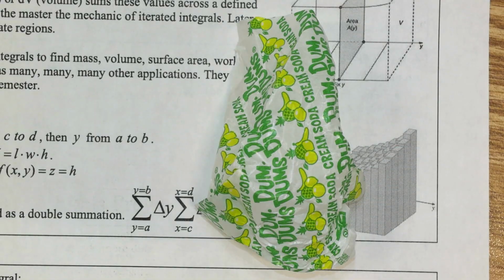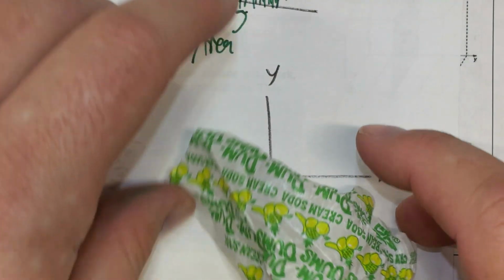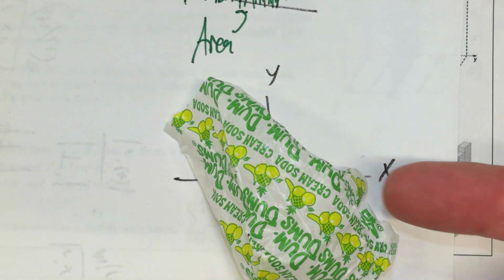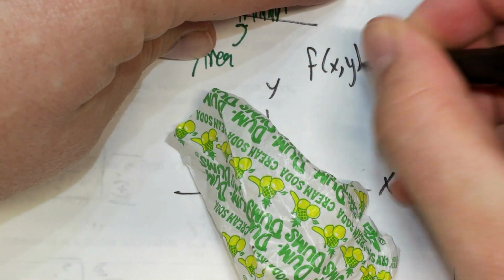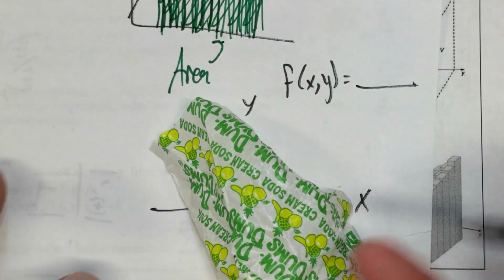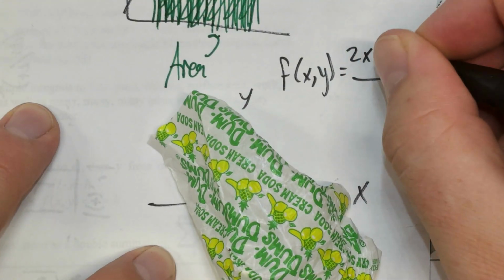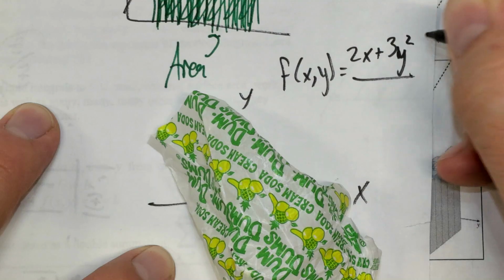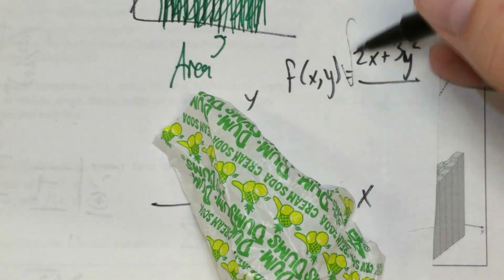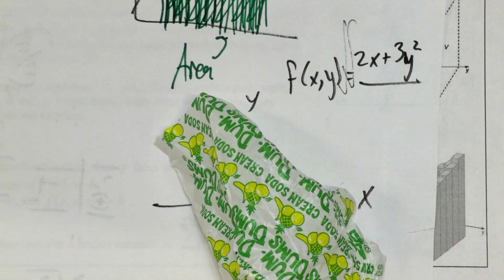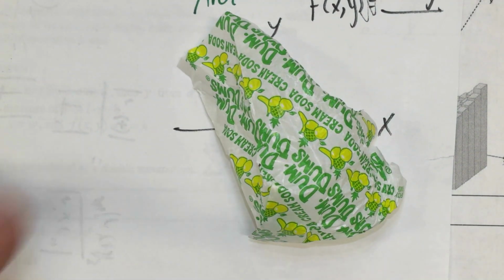And you say, well, how do I know what the height is? Well, underneath this dum-dum wrapper is an xy coordinate plane. And for any xy combination, it will output the height. So we have this symbol, f of xy equals some function, right? This one might be like 2 times the x plus 3 times the y squared gives me the height at any given point. And so then I would be integrating this function to then find the volume of this 3D blob.